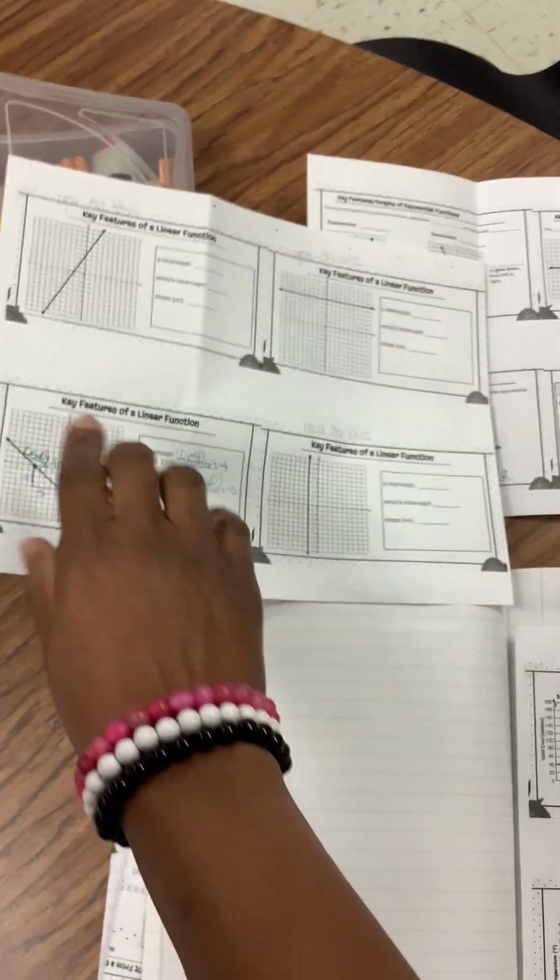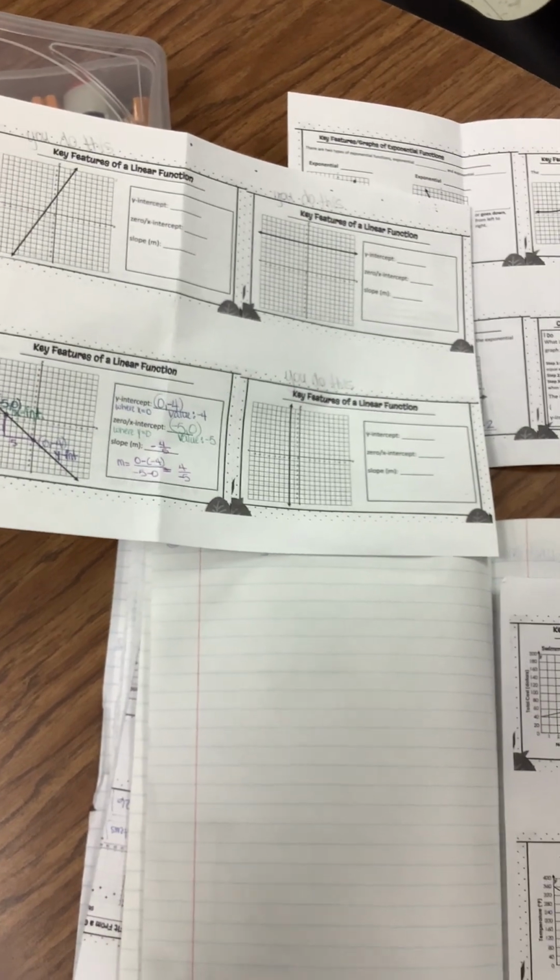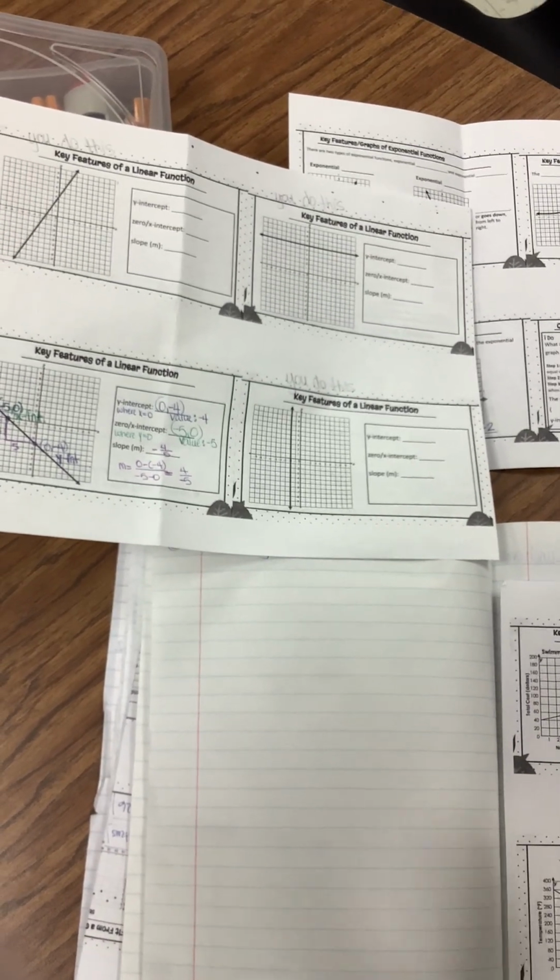Okay, backside, we did this one in class together, and you should be able to do these other ones because you're doing the same thing. Just identifying x-intercept, y-intercept, slope. Use your slope notes if you need to.